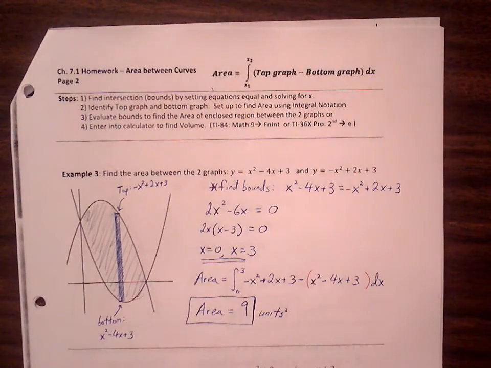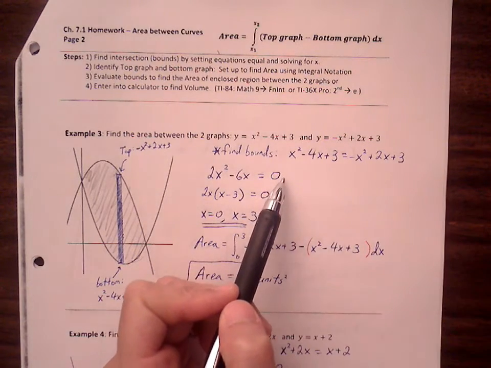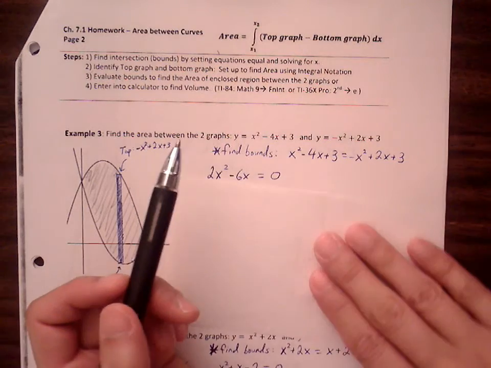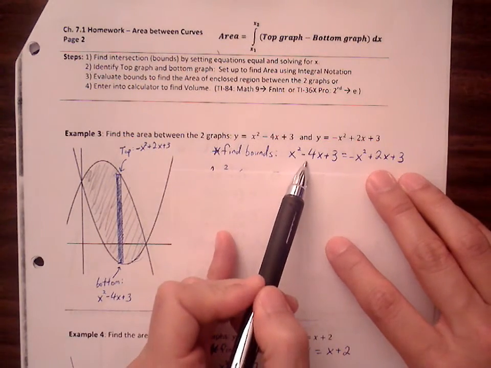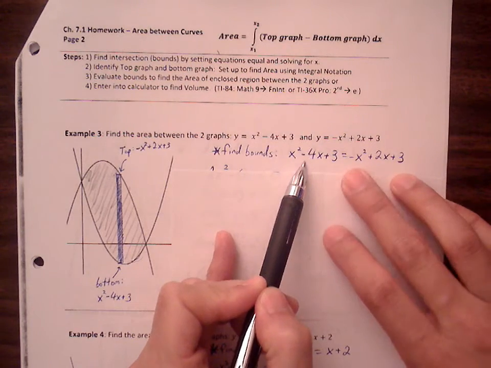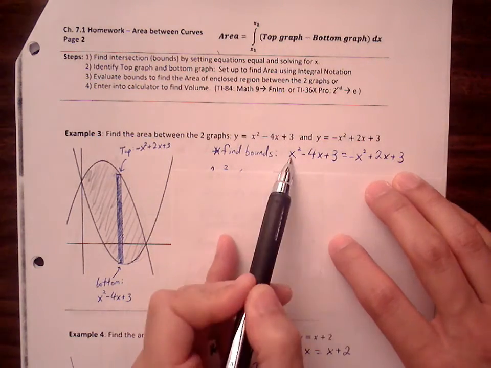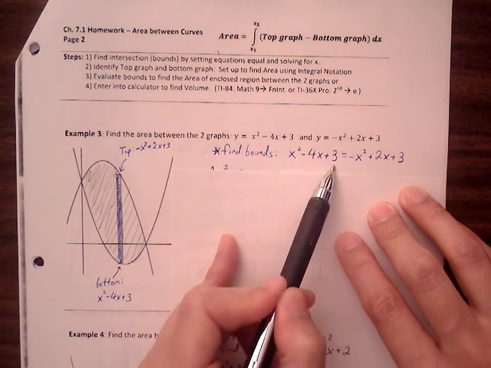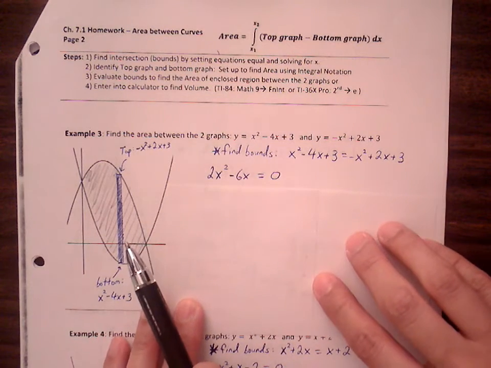Okay. So the first thing is we're going to find our bounds, and as we find our bounds, we set our two equations equal to each other. Okay. Next step, we're going to bring everything over to one side, so I'm going to add x squared to both sides, subtract 2x, and subtract 3. Okay, so the next step I get is 2x squared minus 6x equals 0.